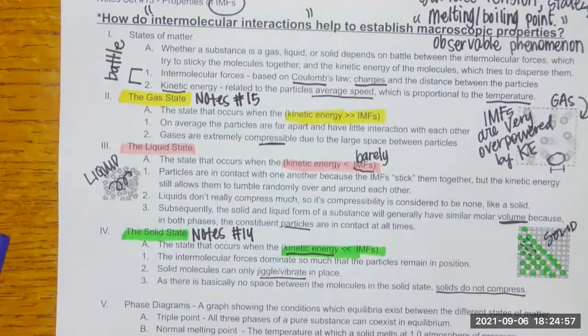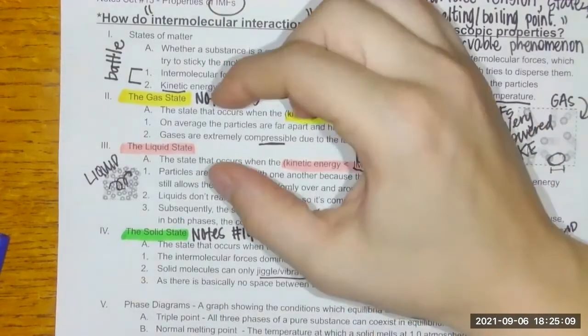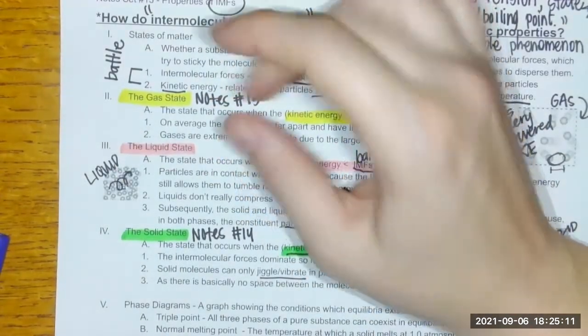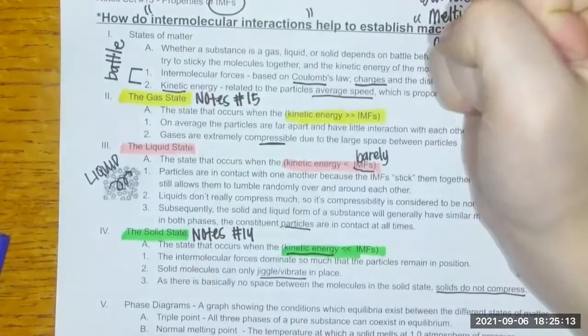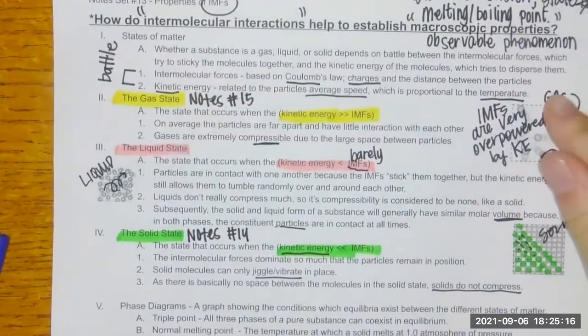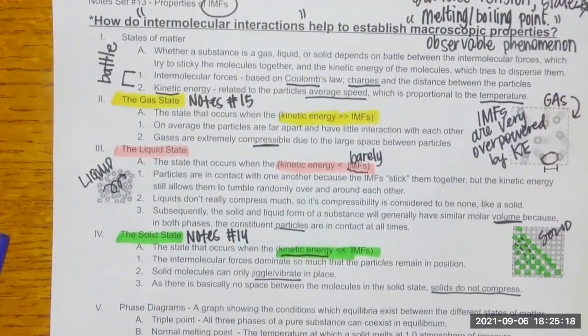Let me look. Yep, okay, so notes 14 and 15, and maybe there's one more, but this will give you a rough idea. This is the basics, and we're going to expand each of these out in a separate section of notes. But for today, we're just doing the grand overview.